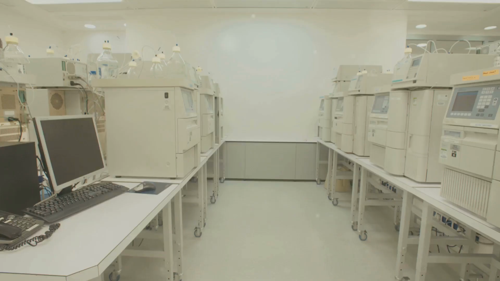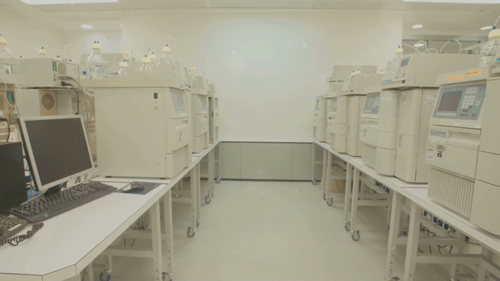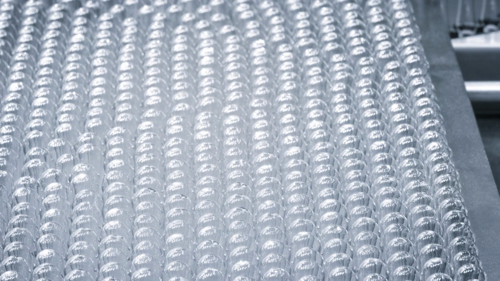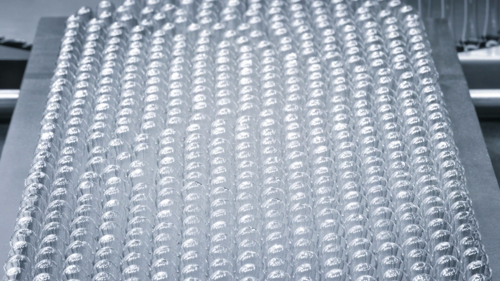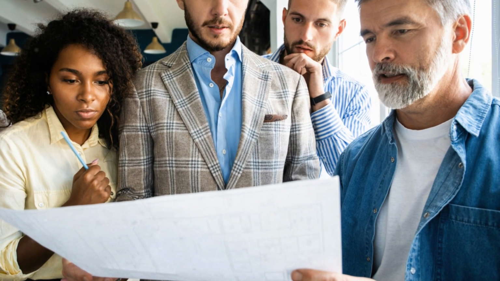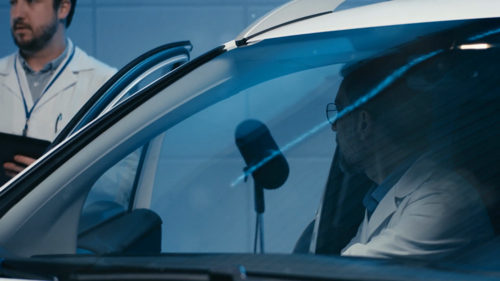ICH Q10 outlines four main areas: process performance and product quality monitoring system, corrective action and preventive action, CAPA system, change management system, and management review of process performance and product quality. Let's dive into each one.